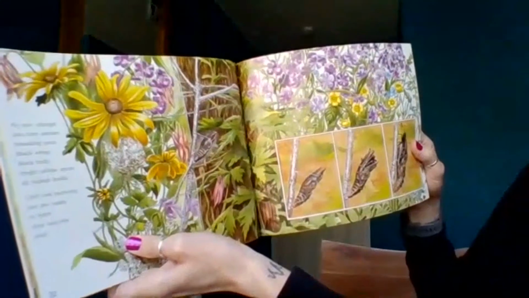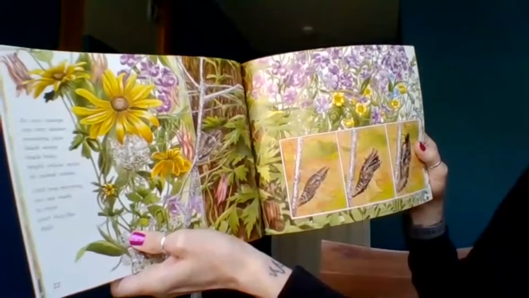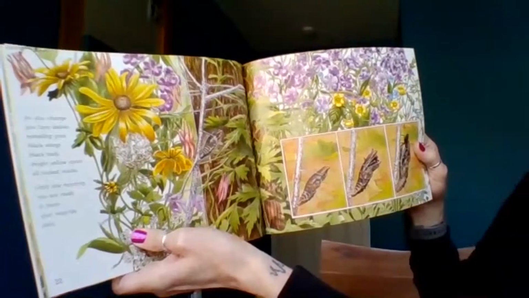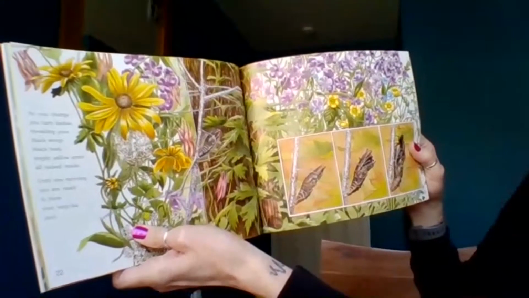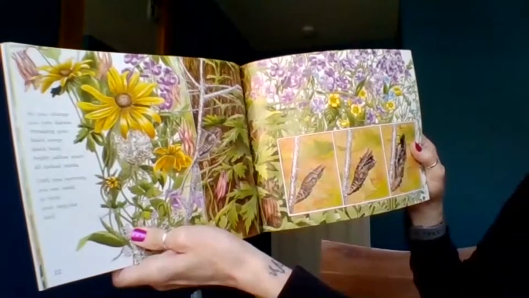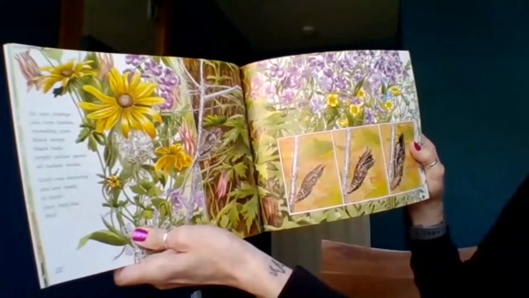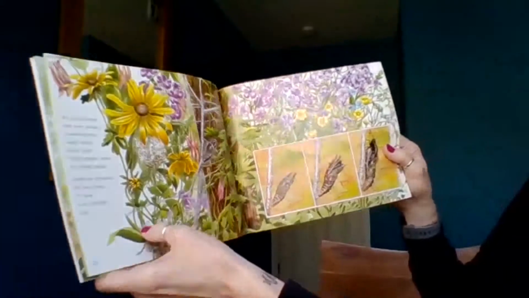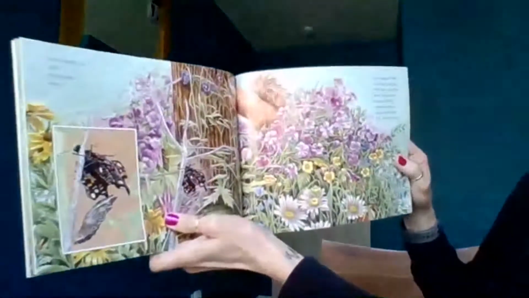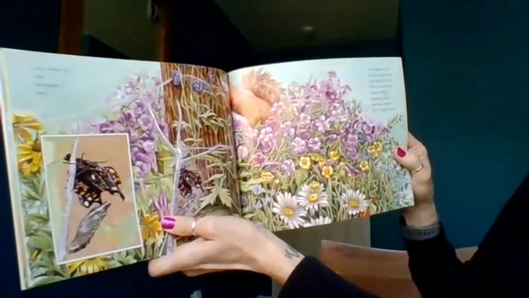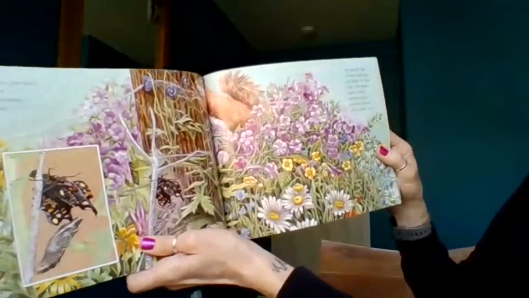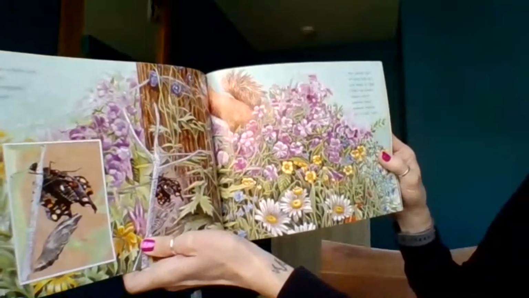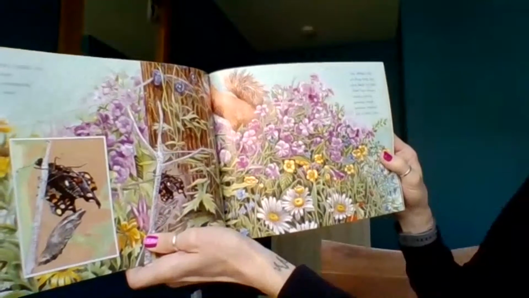As you change, you turn darker, revealing your black wings, black body, bright yellow spots all tucked inside. Until one morning you are ready to burst your twig-like shell. You crawl out, wet, crumpled, new. You dangle high on long, long legs and hang on tight.